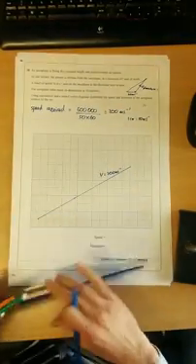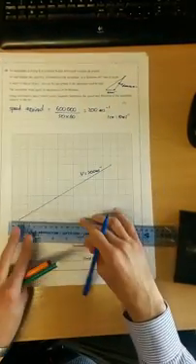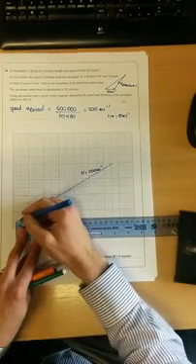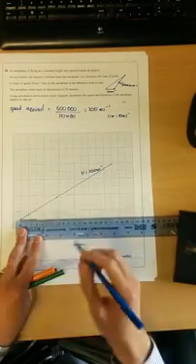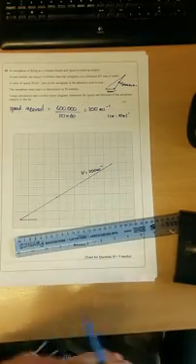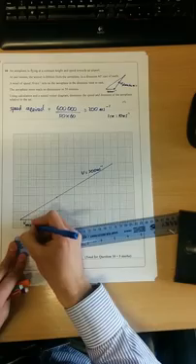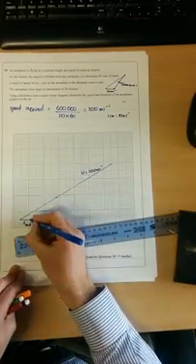We need a 3 centimeter long line here for our 1 centimeter is 10 meters per second. So that is the velocity of the wind.